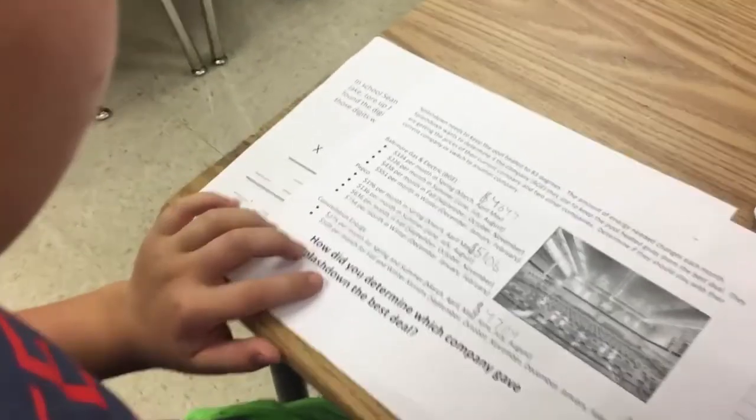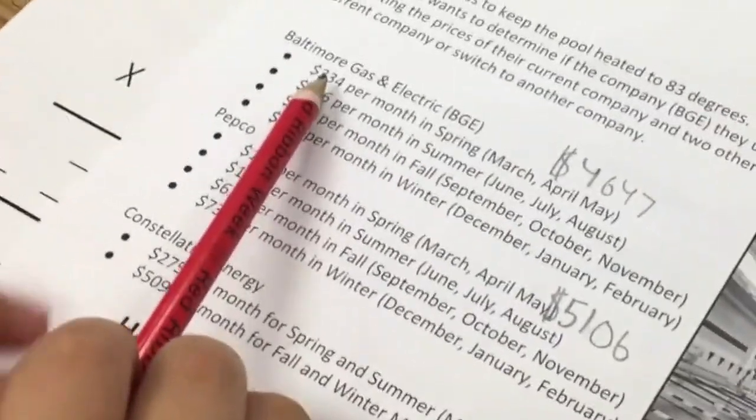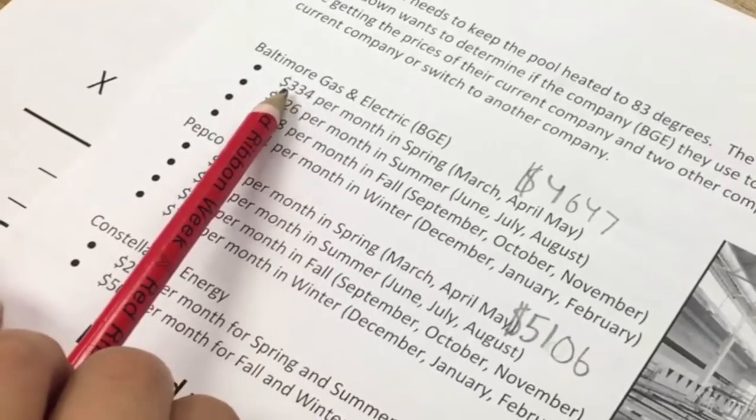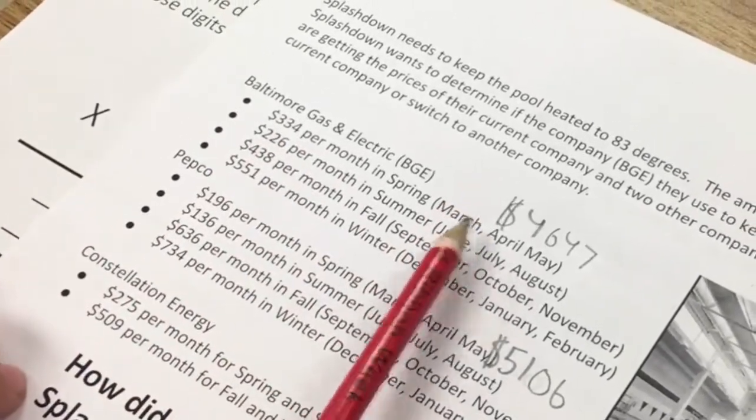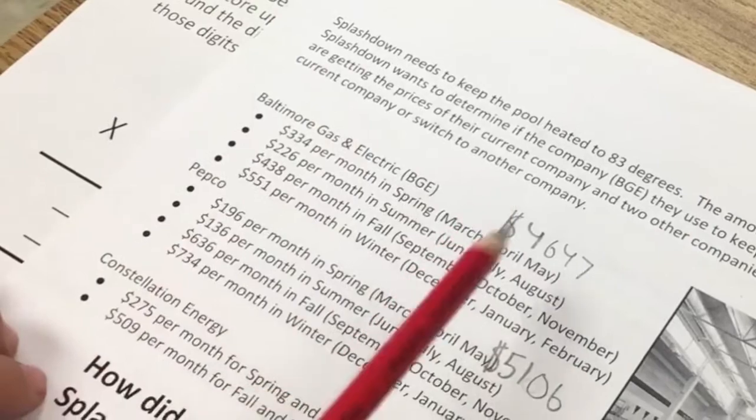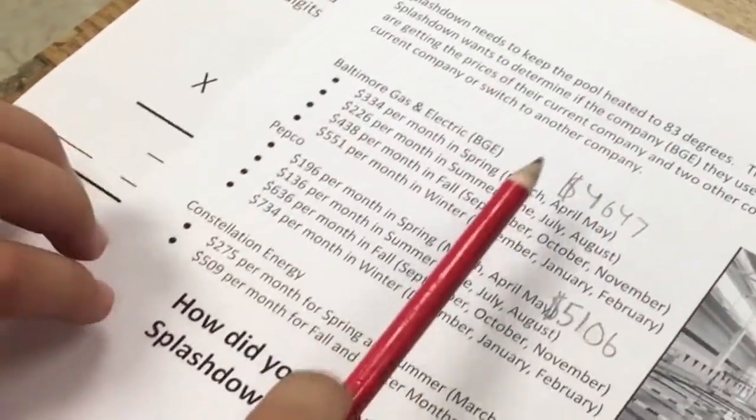Which company has the best deal? Their current company. And how do you know? Because I multiplied the amount of money by the number of months for all of these, and I added them together, and this was the cheapest out of these 3 companies.